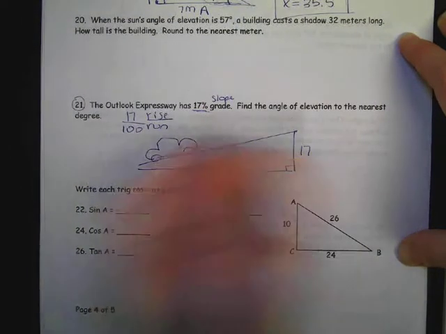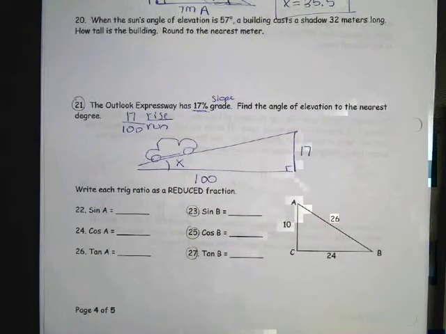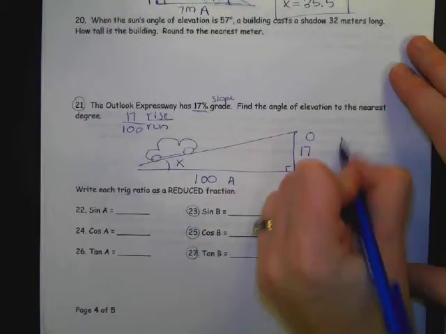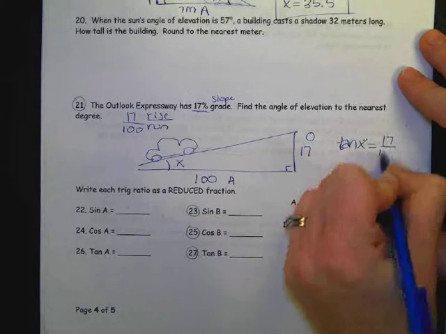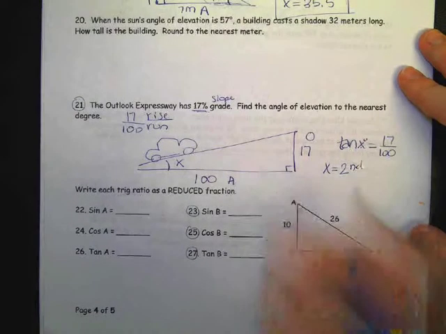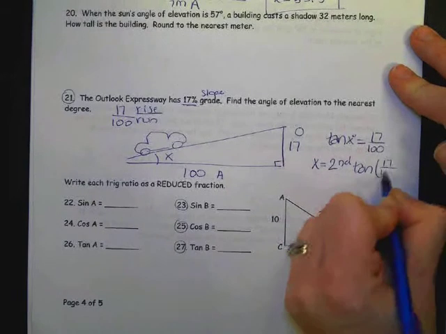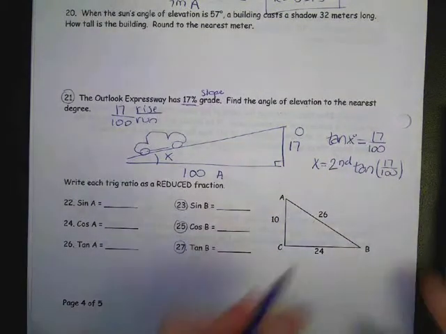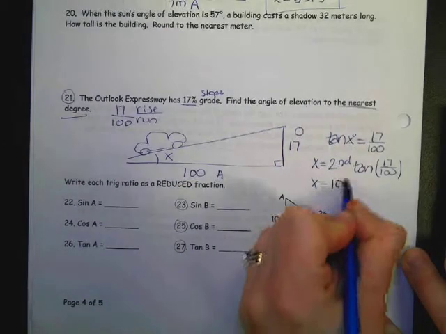And we want to find the angle of elevation of the road, which is this piece right here. So that's going to be our X. So we have opposite and adjacent, so we'll use tangent of X equals 17 over 100. Since X is on the tangent side, we need to cancel it out by doing second tan of 17 over 100. And this says to round to the nearest degree, which is a whole number, so it would come out to about 10 degrees.